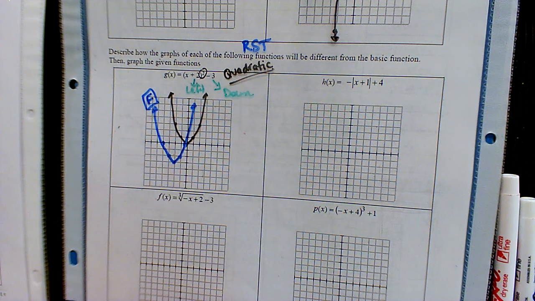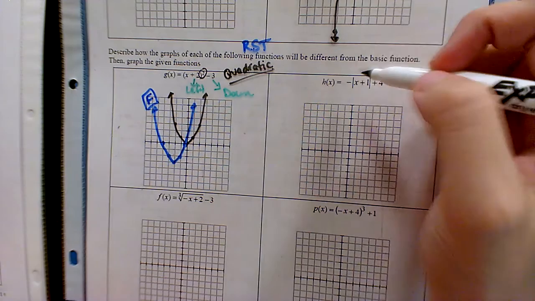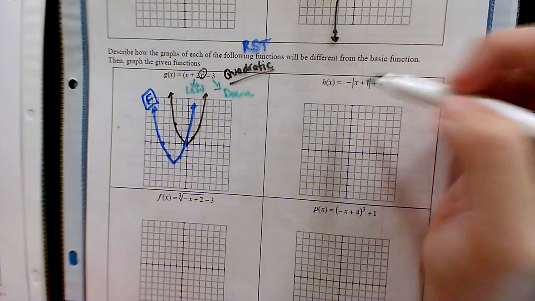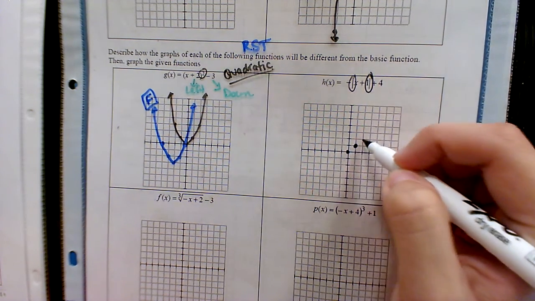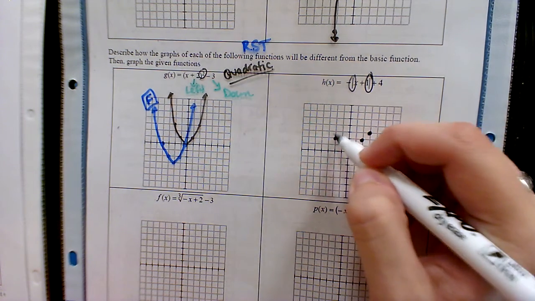Okay, so the transformations are the same for any type of equation you have. You just have to figure out which equation you are starting with. What's your parent graph? All right, take a look at the next one. What's our parent graph going to look like? Go ahead, Marie. Say it again. A V. Okay, so we have the absolute value bars. So let's go ahead and graph an absolute value shape.